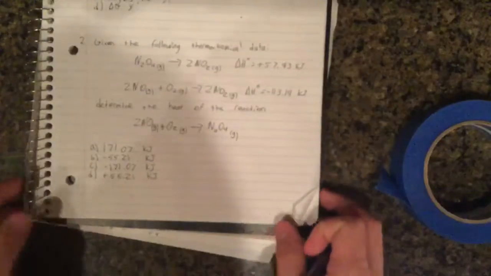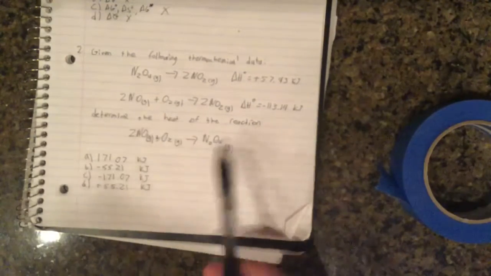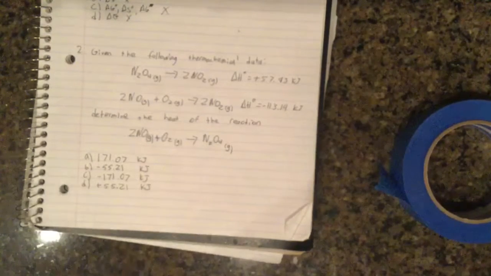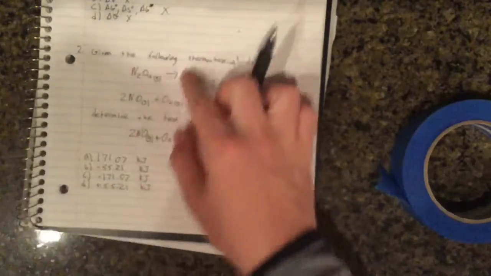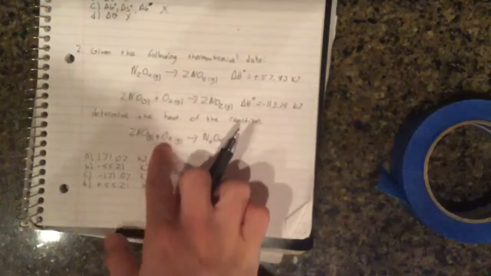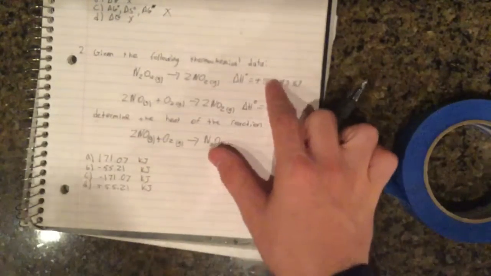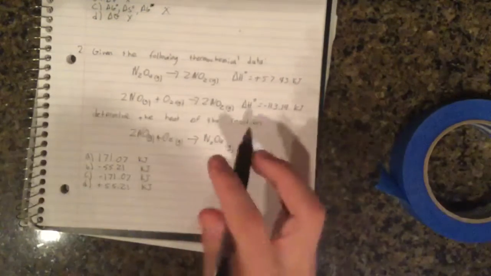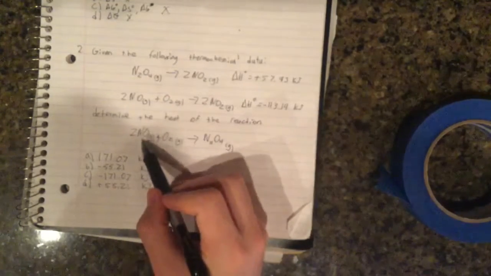Our next multiple choice question is, given the following thermochemical data, determine the heat of the reaction. So this is going to be a Hess's law problem. To solve these, you're going to try to manipulate these two equations here to make it look exactly like this. Whatever you do to the equations, you have to change with the enthalpy, and you're going to be trying to find the heat of the reaction. So to do this, let's first try to find what will balance the first part.